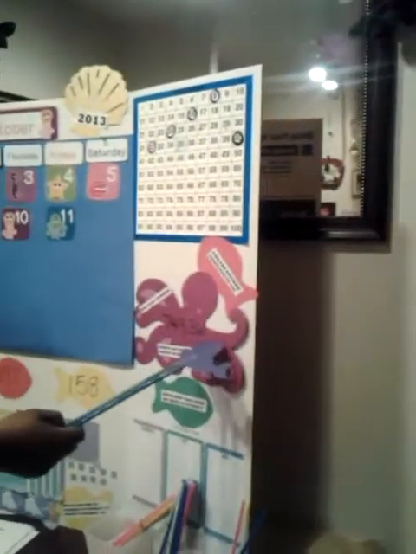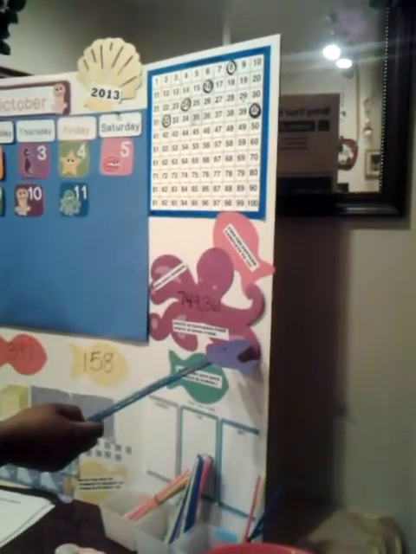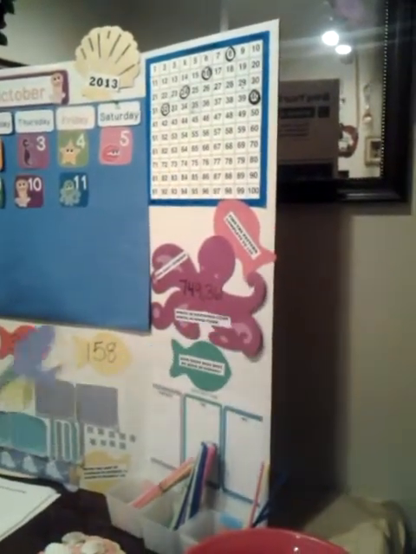The next activity is our daily number. They will read this number. They will write it in expanded form and also in word form.